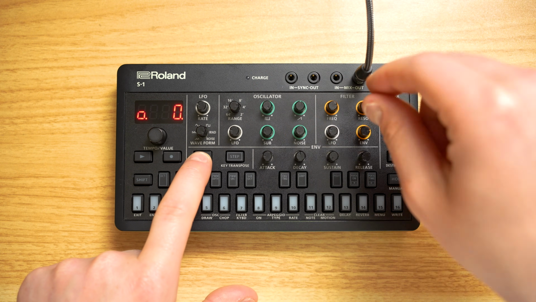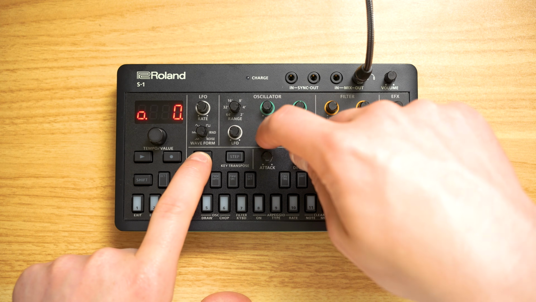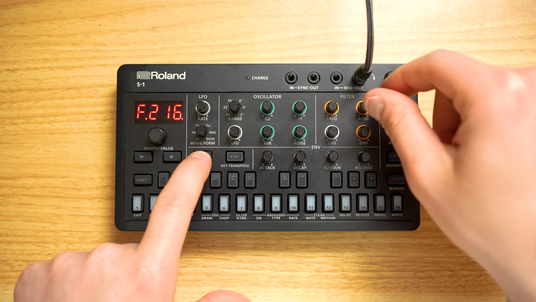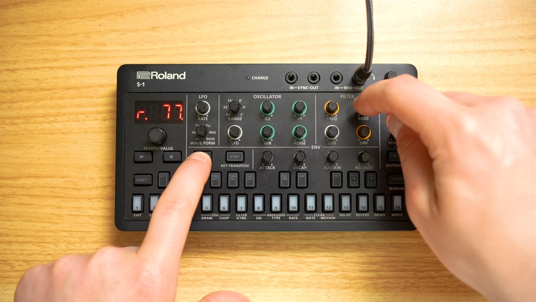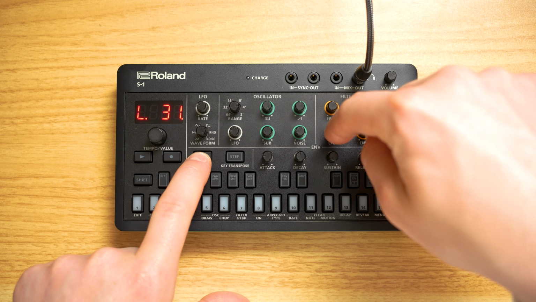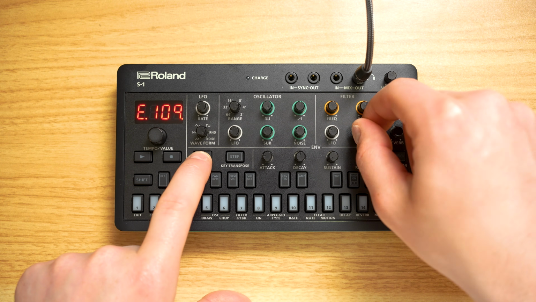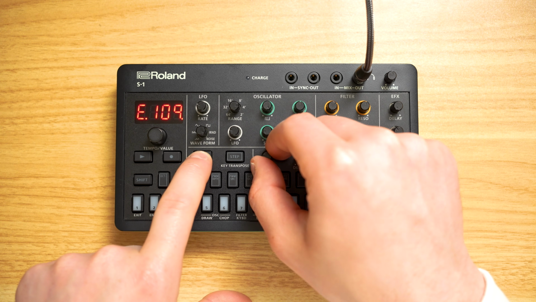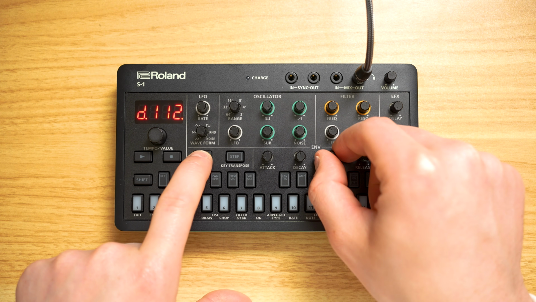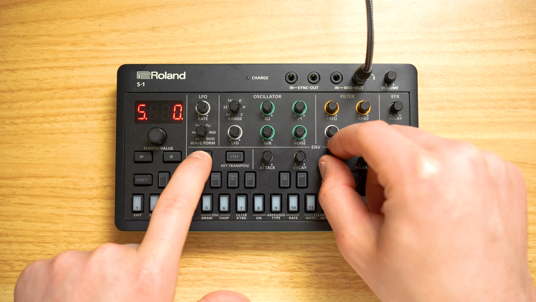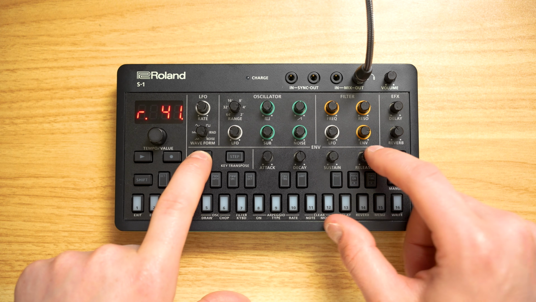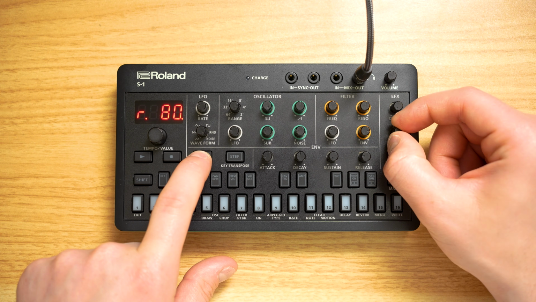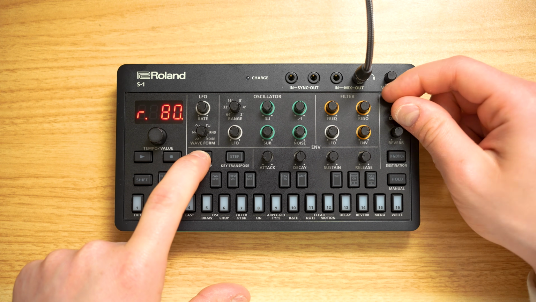Sub is set to 0, which you can play around with to your taste, but sometimes the sub kind of overtakes the two saws. Noise is set to 0. Frequency is set to 216. Resonance 77. LFO controlling the filter frequency is 31. Envelope controlling the filter frequency is 109. Then our ADSR 24, 112, 0 for the sustain, and then a 41 for the release, which actually doesn't matter, I don't think, because the sustain is down to 0. And then we have a little bit of reverb. You can just play around with these.